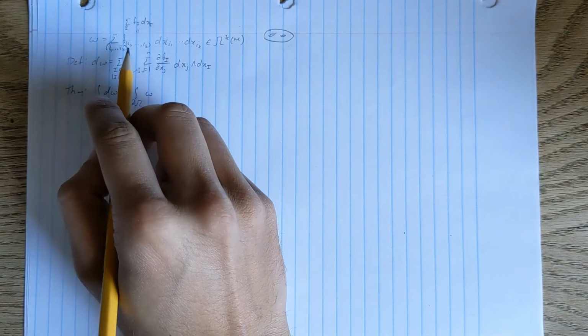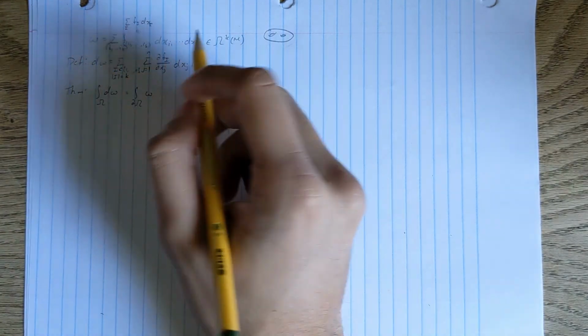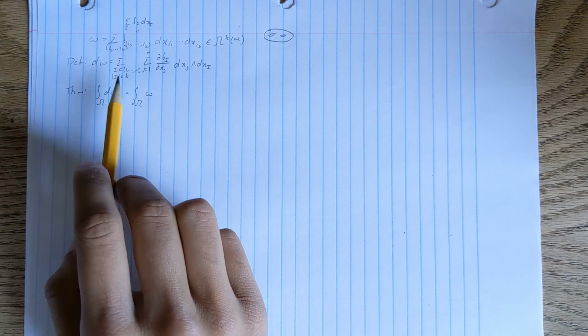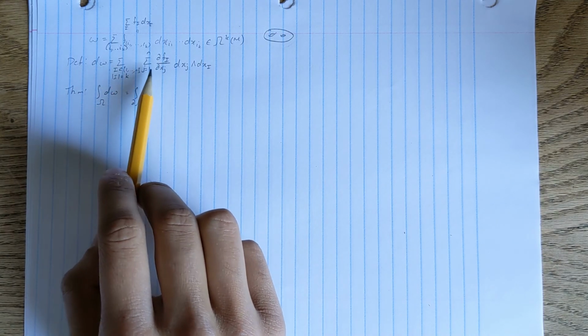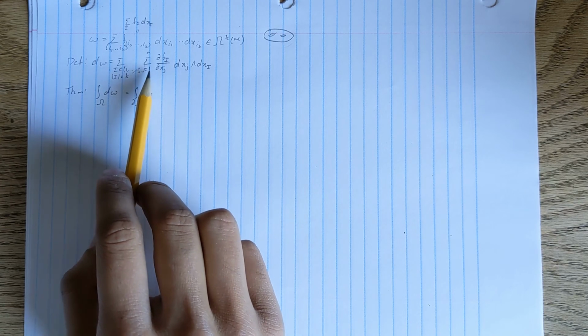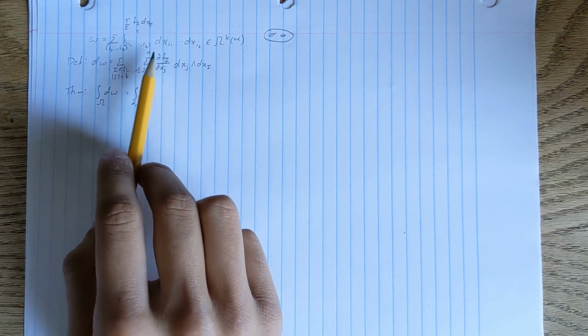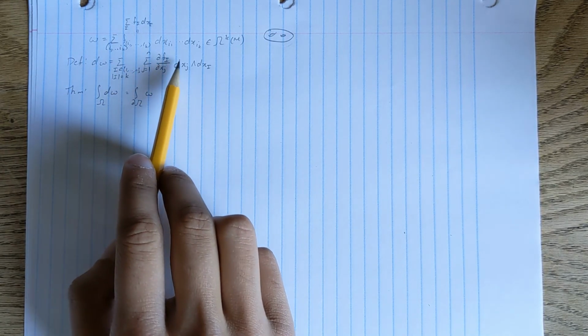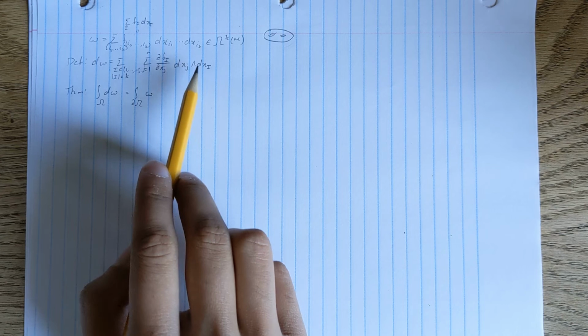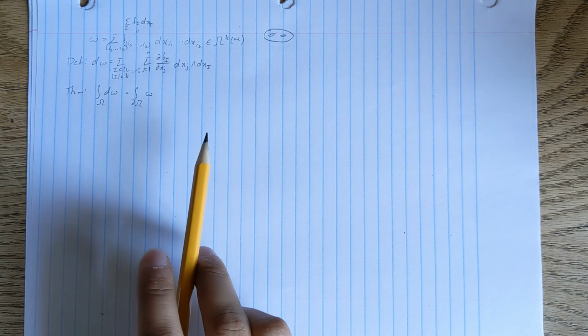So f_I is just f_{i1...ik}, and dx_I is dx_{i1} through dx_{ik}. The way they define the derivative is you take all the I's again, and then you take the sum, except now you have another index j, which goes from 1 through n, and you differentiate this coefficient f_I in each direction, and then you add on this dx_j wedge dx_I. It's kind of a confusing definition.